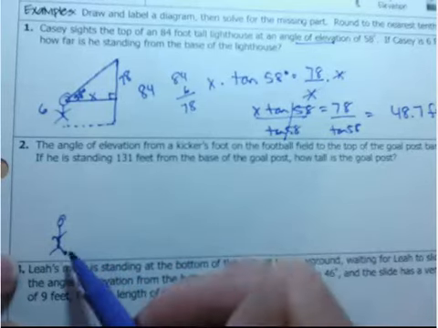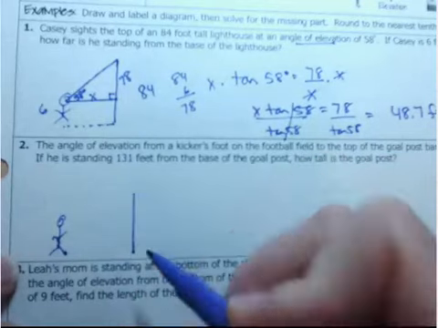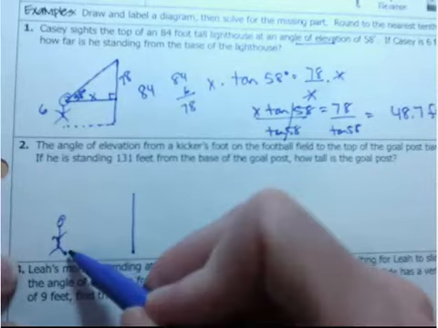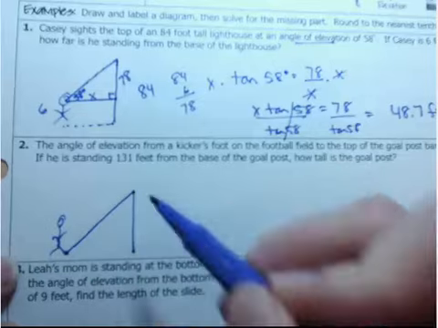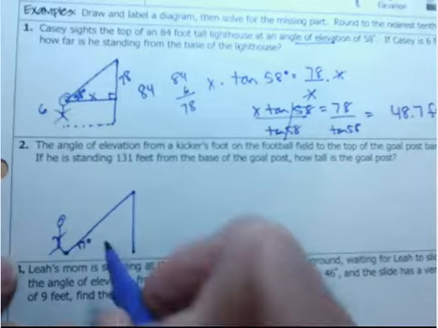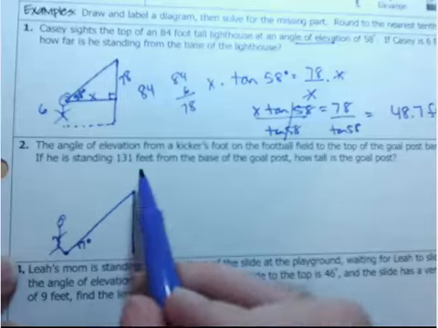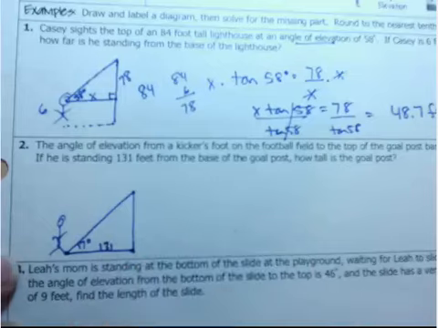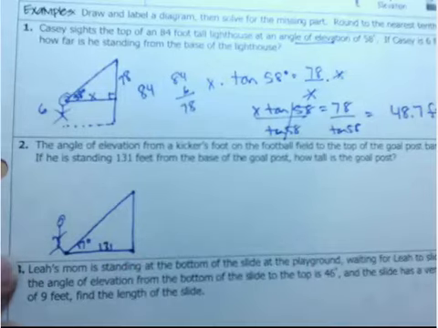His foot is here, the goal post is right here. It says the angle of elevation from the kicker's foot up to the goalpost is 17 degrees, so this would be 17 degrees right here. He's standing 131 feet from the base of the goalpost. So this is 131. And the question is, how tall is the goalpost? That's going to be x.